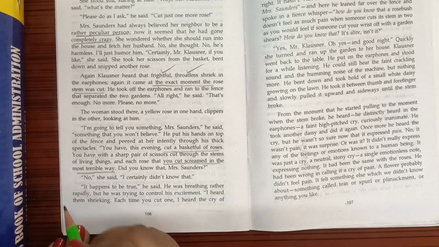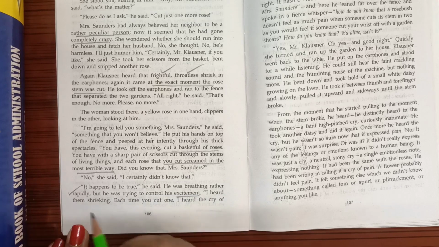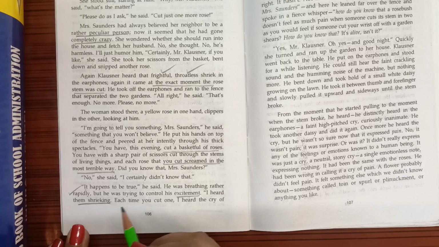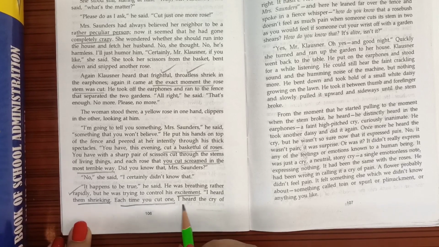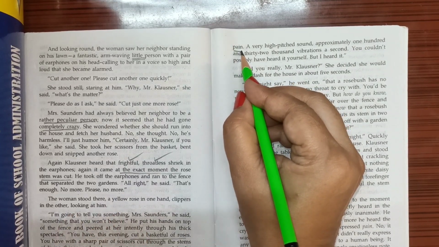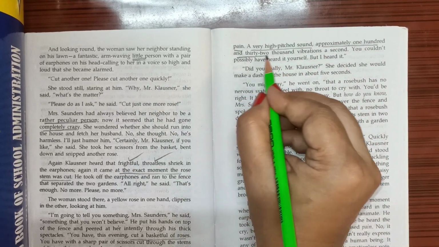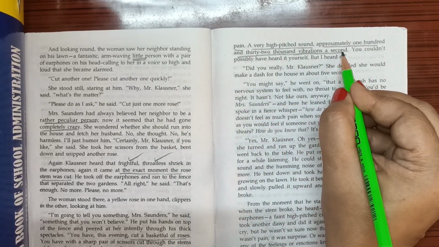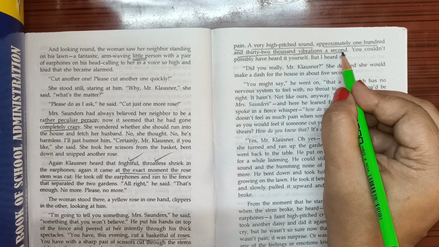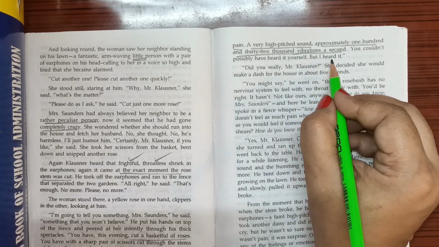He was breathing rather rapidly, again excited, but he was trying to control his excitement. I heard them shrieking. Only he could hear them shrieking. Each time you cut one, I heard the cry of pain. So this is a cry of pain, a very high-pitched sound, approximately 132,000 vibrations a second, beyond the comprehension of Mrs. Saunders. She is taken aback. You couldn't possibly have heard it yourself, but I heard it.